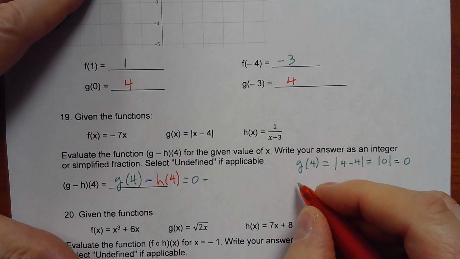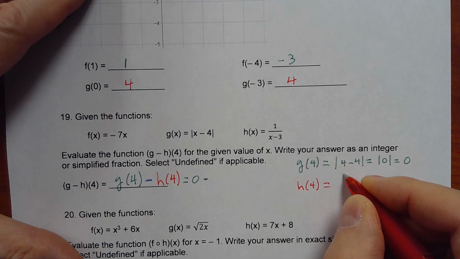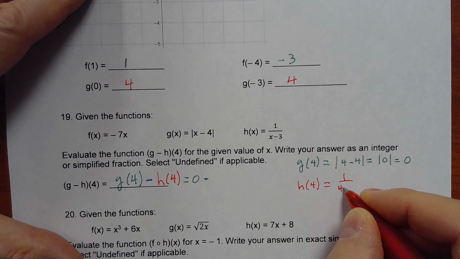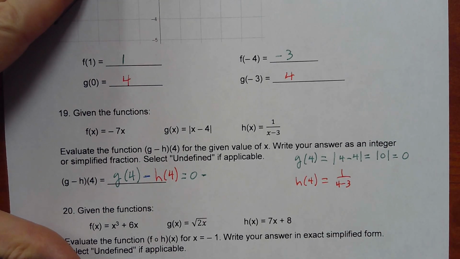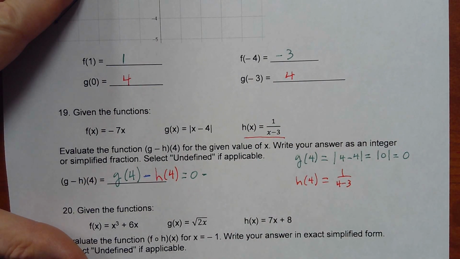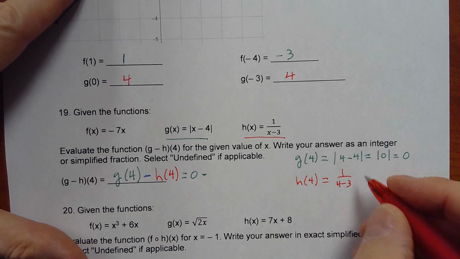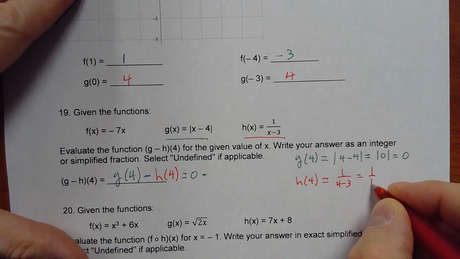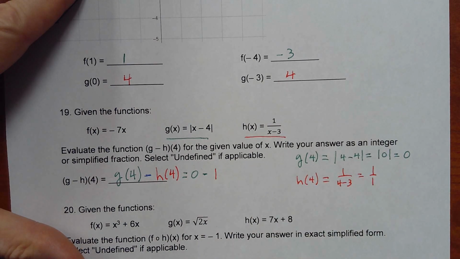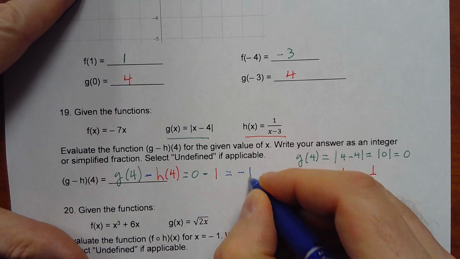Now let's calculate what h of 4 is. So we're going to replace x by 4 in our h function. 4 minus 3 is 1. 1 over 1 is 1. So this is now 0 minus 1. So that's going to give us a negative 1 for an answer.